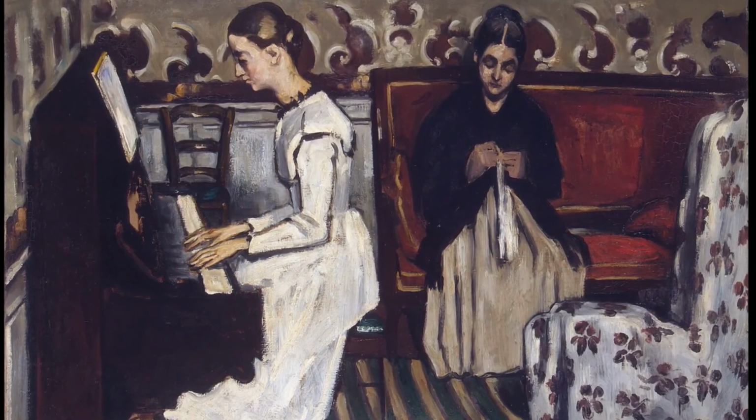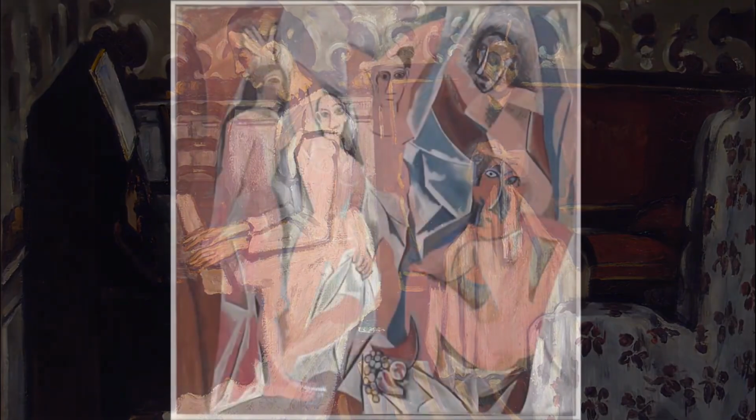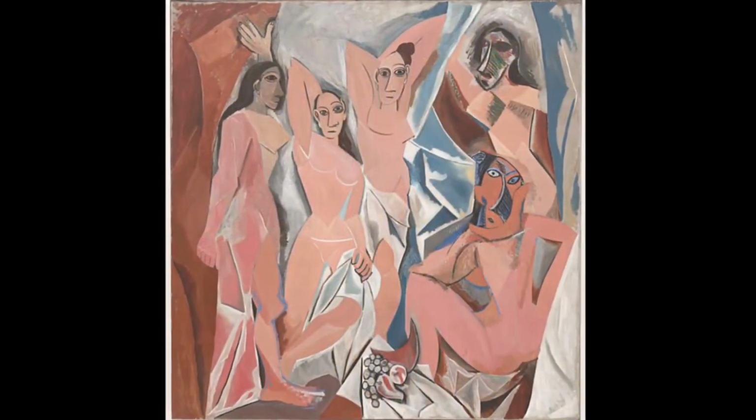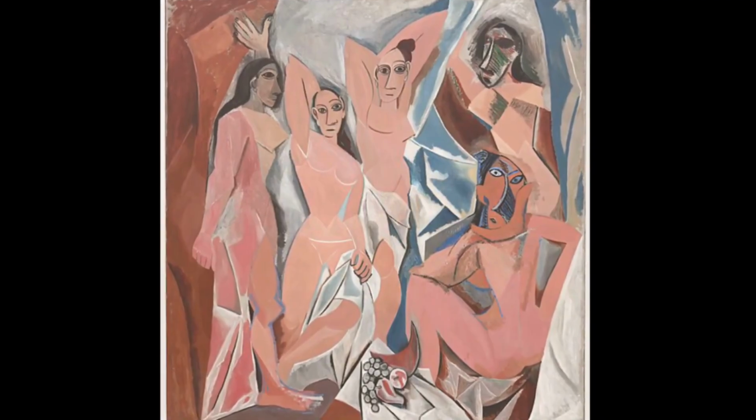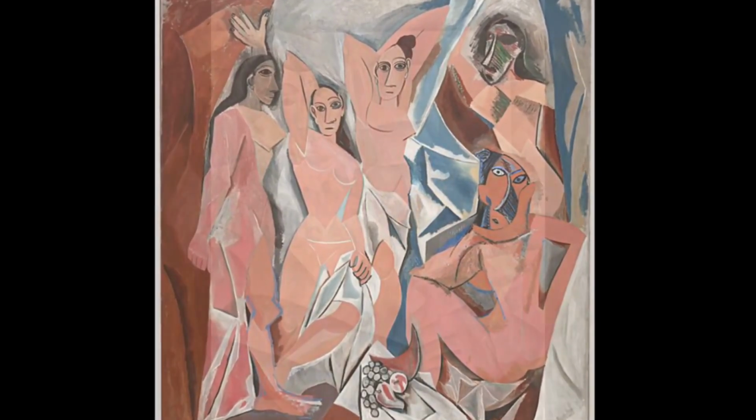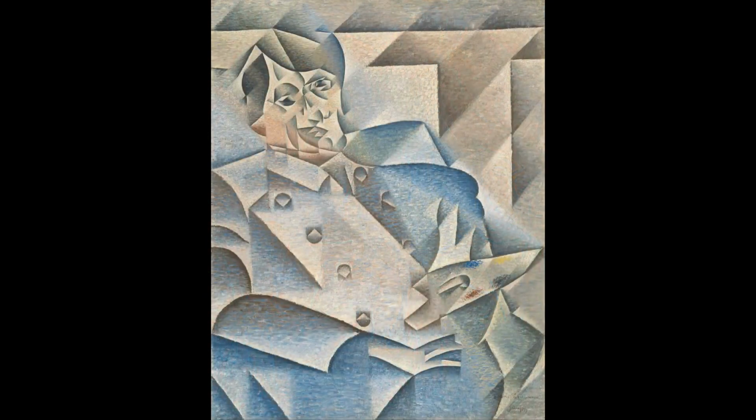And this will lead us to a crossroads, at one of which the Avignon Maidens will appear, and the Cubism of Pablo Picasso, his creative partnership with Georges Braque, and the invention of Cubism, which began to dissect objects, breaking them down into simpler forms, the main one of which became the cube.